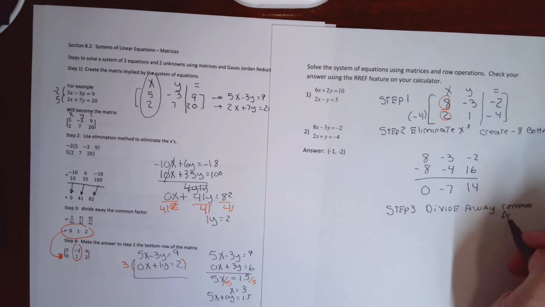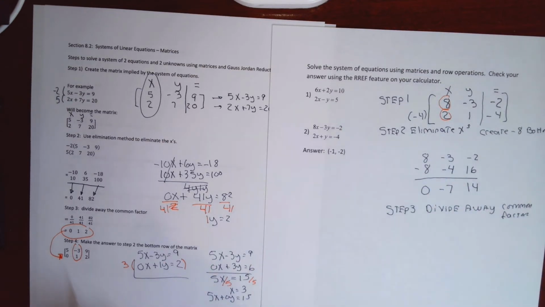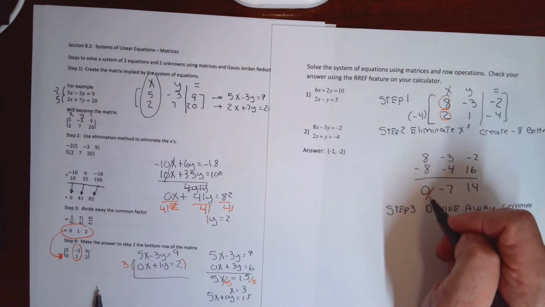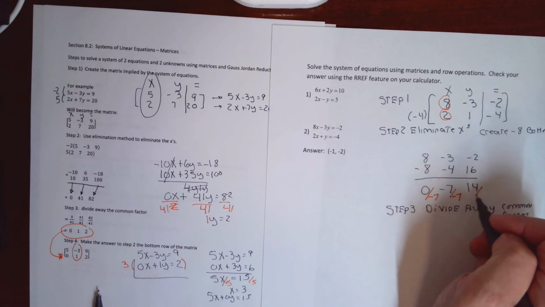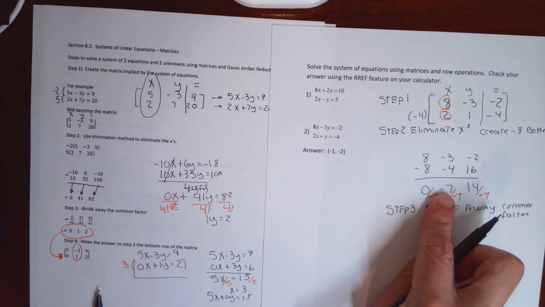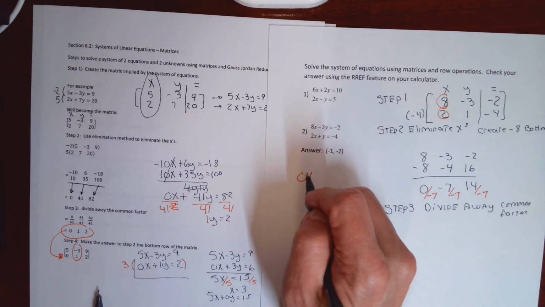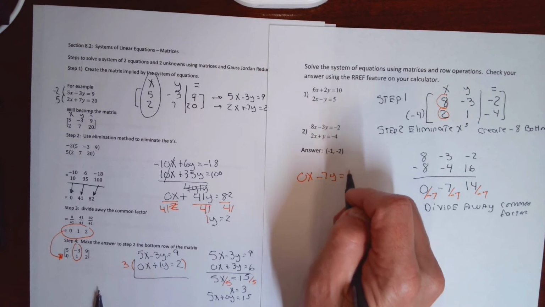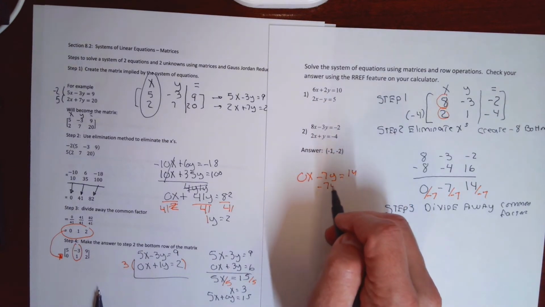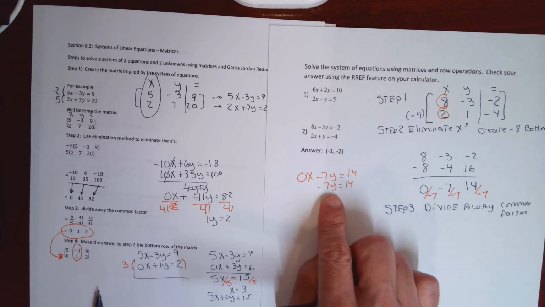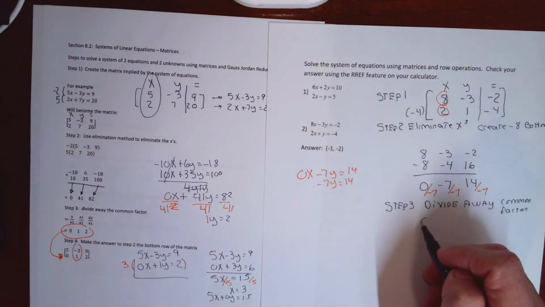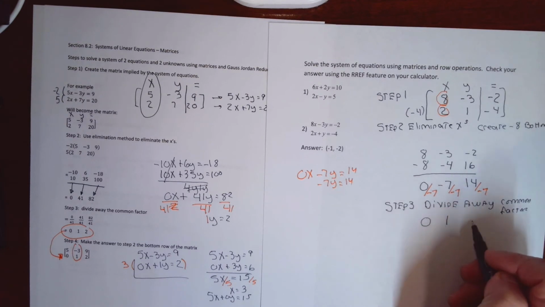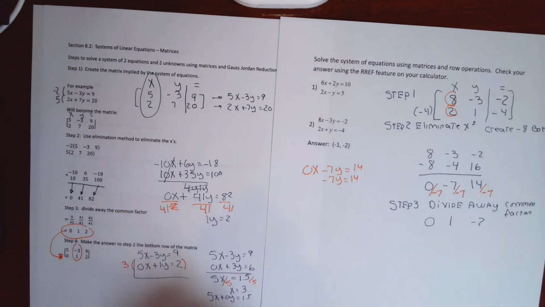And what I'm going to do is take everything and divide it by -7 as opposed to +7. There's a common factor of 7. The y has a negative in front of it. It's probably better to do that because this right here as an equation is 0x minus 7y equals 14, or really minus 7y equal to 14. And if you were solving that, you would divide by -7 and not the positive. So doing that division, I get 0, +1, and -2. That's the end of step 3.